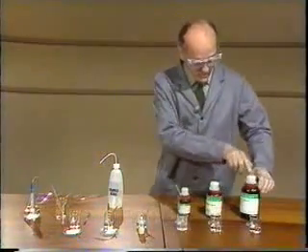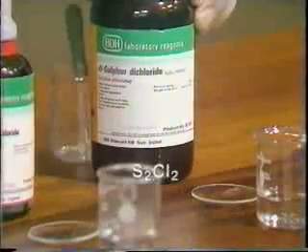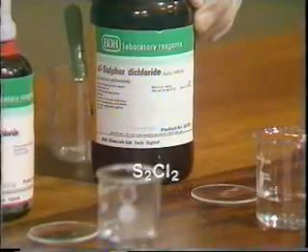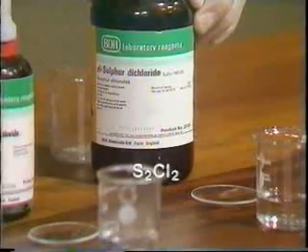Lastly, we have disulfur dichloride. And this is a yellow liquid.